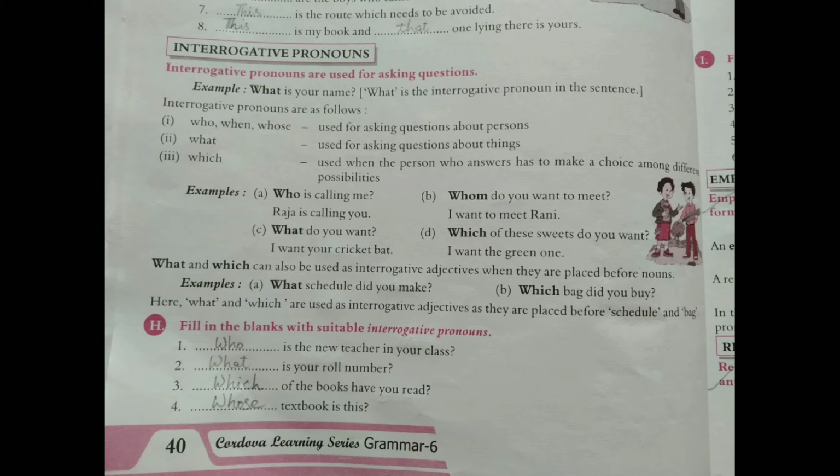Number 1. Dash is the new teacher in your class. Answer is who. Who is the new teacher in your class? 2. What is your roll number? 3. Which of the books have you read? 4. Whose textbook is this?